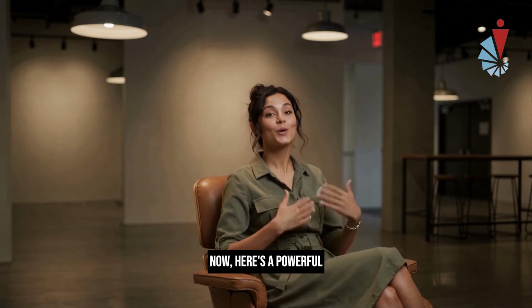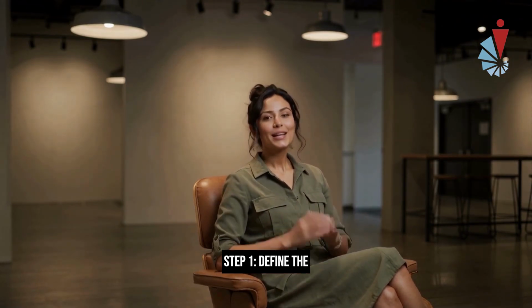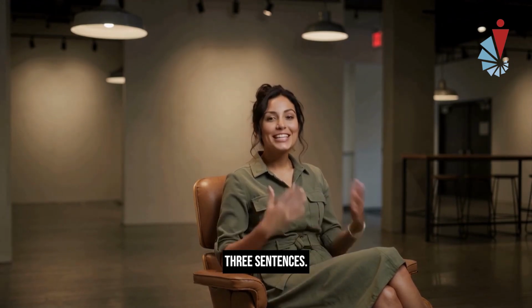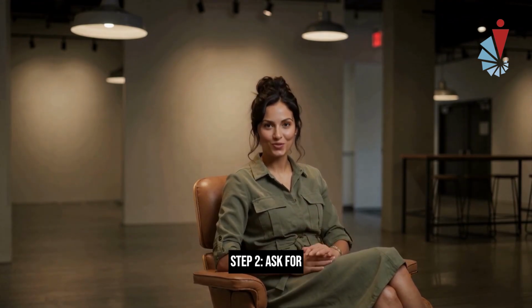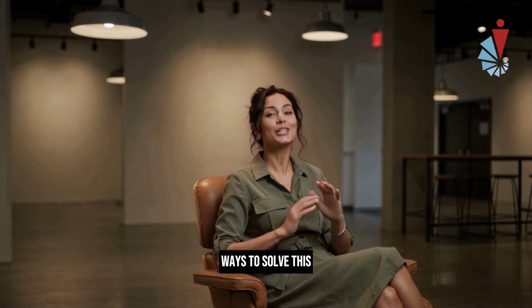Now, here's a powerful 5-step AI problem-solving framework you can apply to any challenge. Step 1. Define the problem clearly. Give the AI full context in 2 or 3 sentences. The better the context, the better the ideas. Step 2. Ask for multiple approaches. Give me 5 different ways to solve this problem.